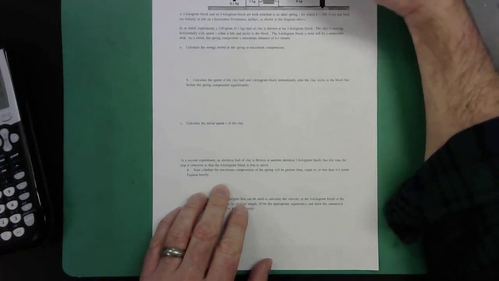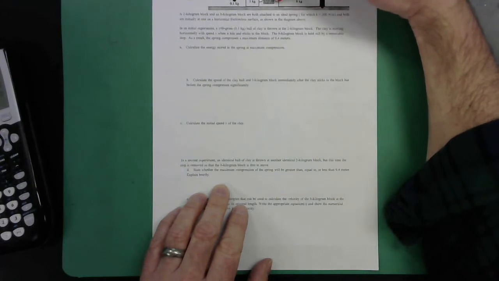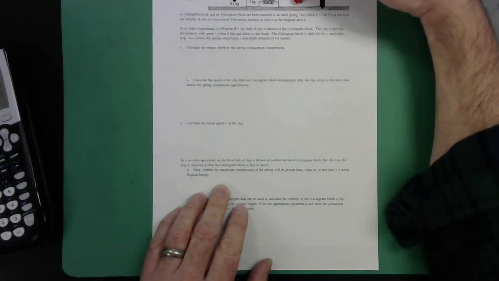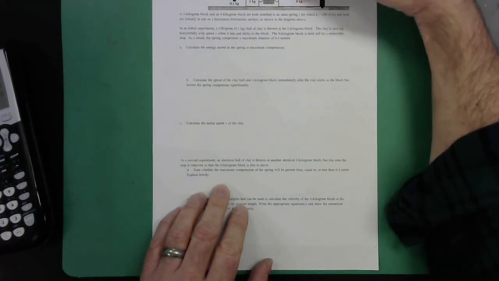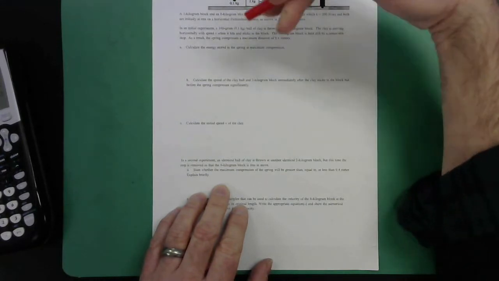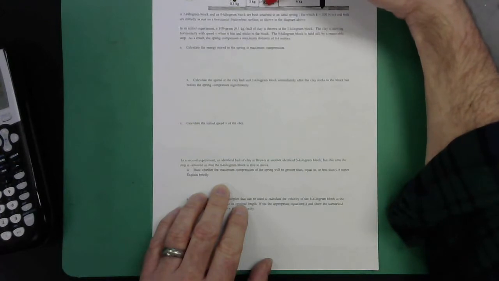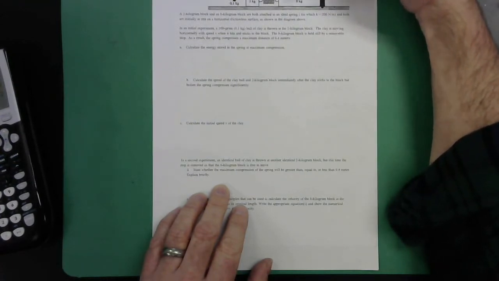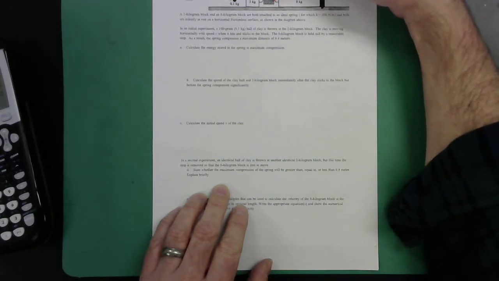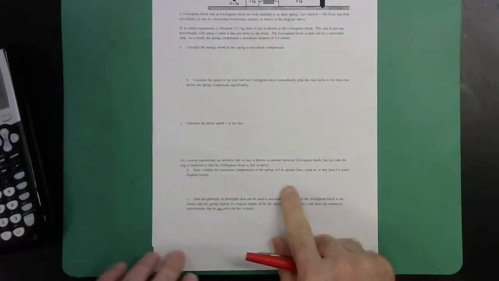Now that the stop is removed, when this hits and starts squishing the spring, the spring is going to start pushing on this guy, and he'll start to accelerate. So the big block is going to gain some kinetic energy. Not all of the energy is going to go into crushing the spring. Some of it goes into moving this block, and so that spring will not crush as far. So state whether the maximum compression will be greater than, less than, or equal, and then explain.